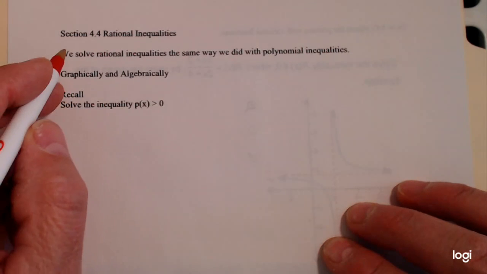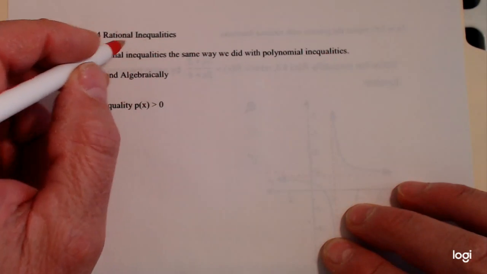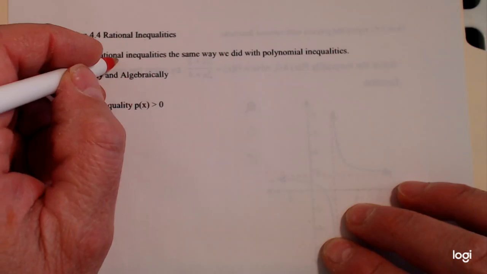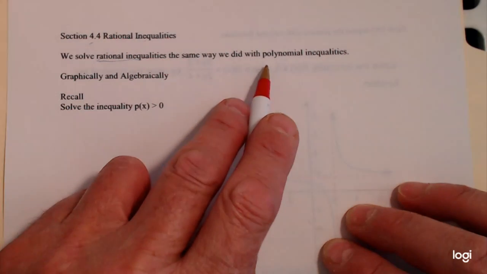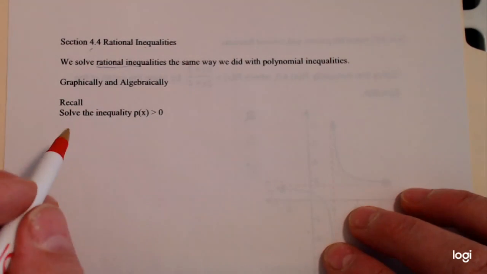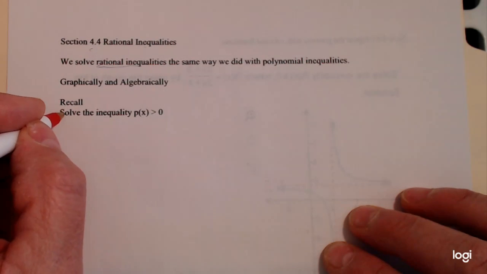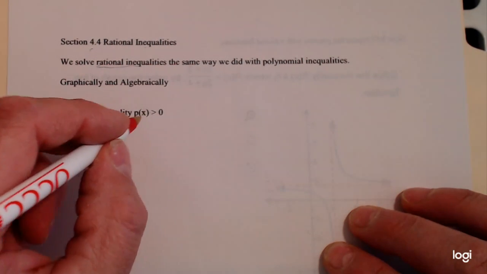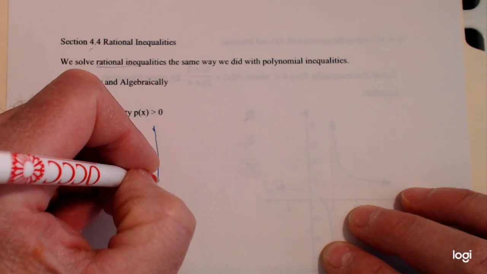Okay, so now we're going to learn how to solve rational inequalities. We solve rational inequalities in the same way we did with polynomial inequalities, which you've already done. So let's recall, let's solve the inequality p of x is greater than 0.